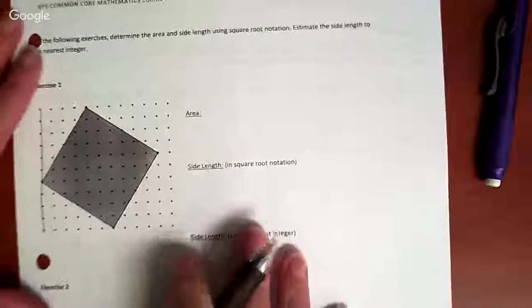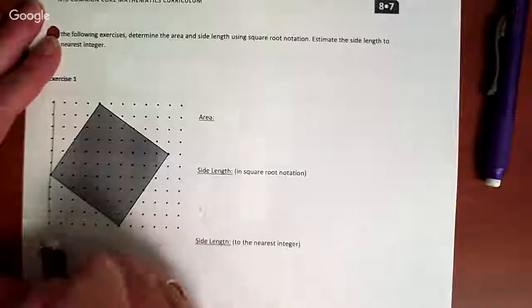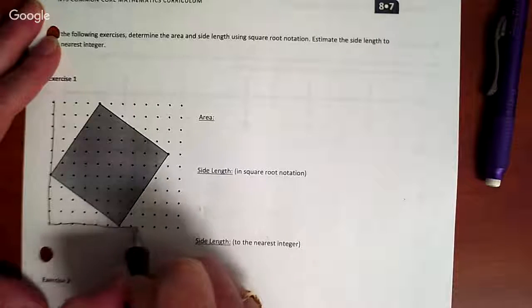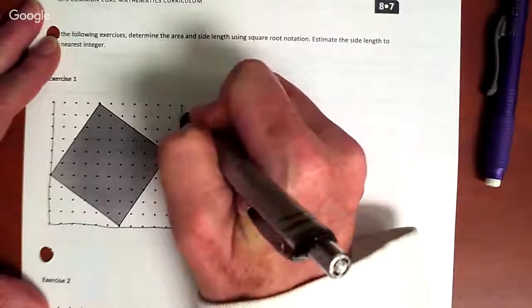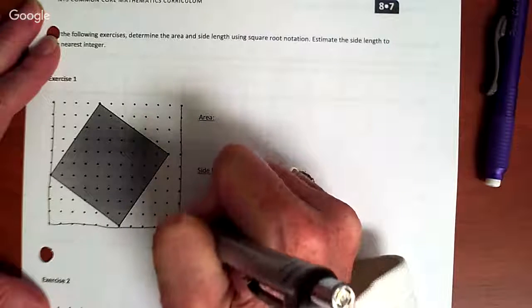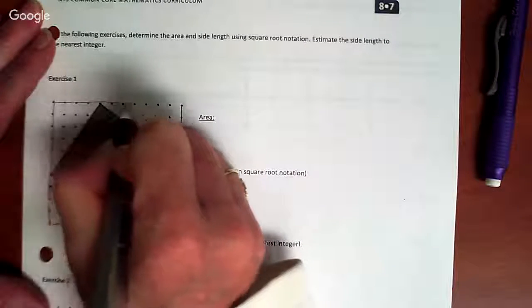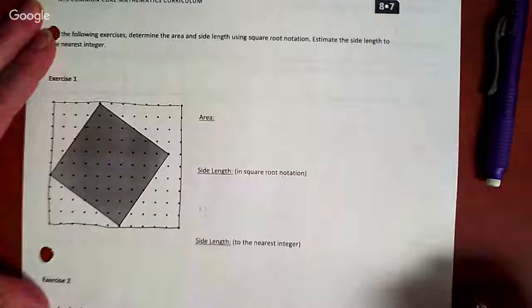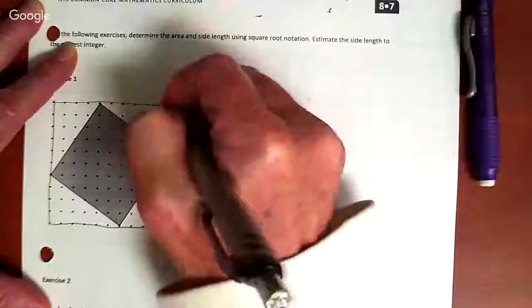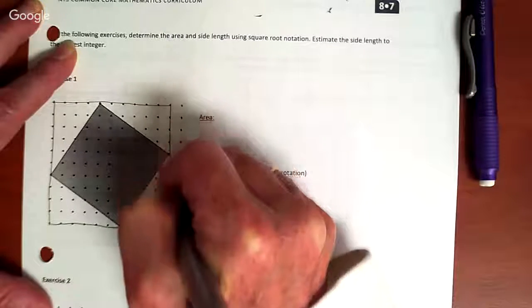If we were to draw our square, there we go.